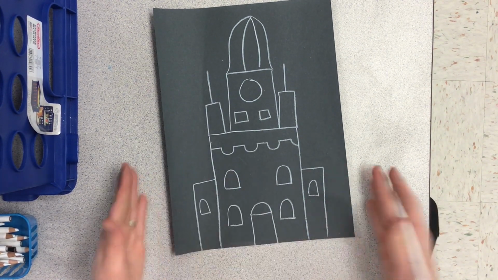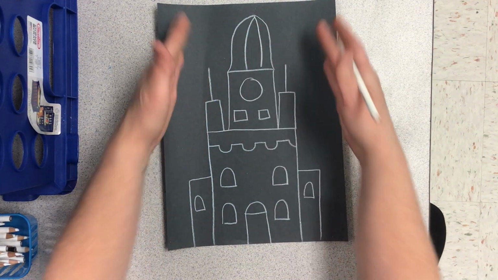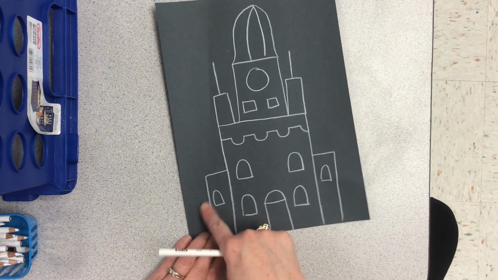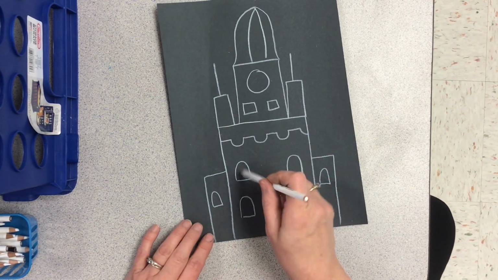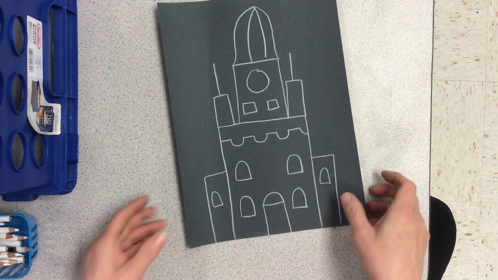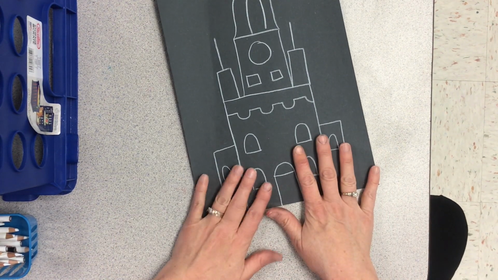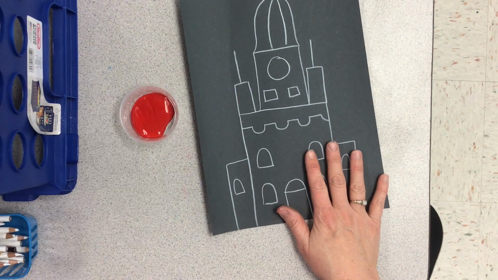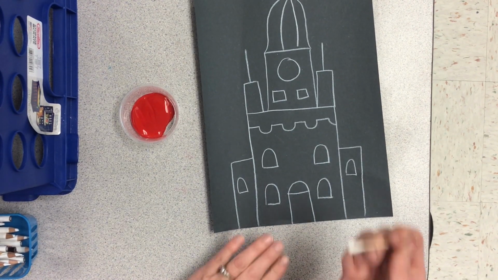Okay, and this looks pretty good. I've mostly filled up my paper. I've focused on drawing one building with interesting details, and I've added some details in it. When you get done with this, come show it to me and I'll let you pick out your paint color. And we're actually going to paint these with Q-tips.